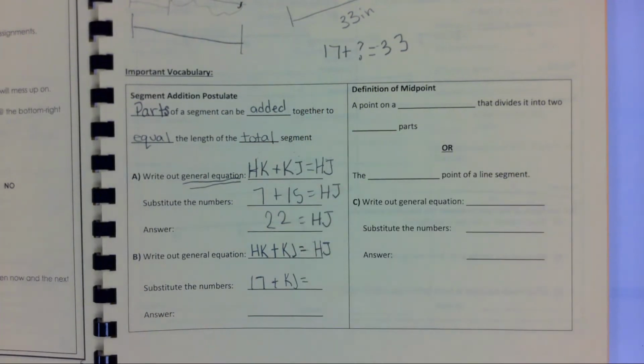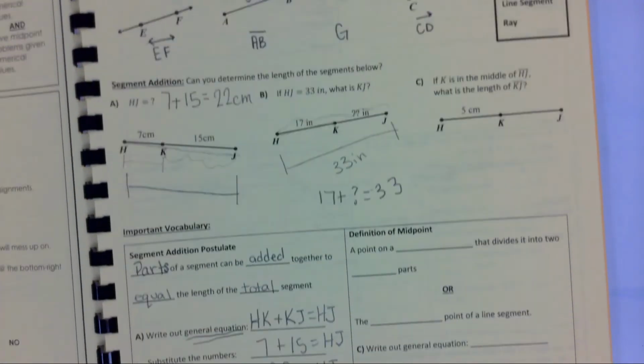and then do you know what HJ is? Is there a number for HJ? Looking up at the picture, is there a number for HJ? What's that number? What's the other number that's there? Now, you have to be careful because it's not actually on the picture, right?